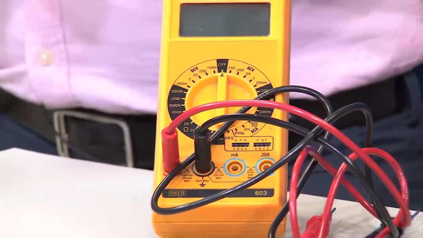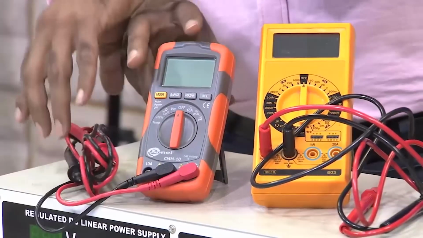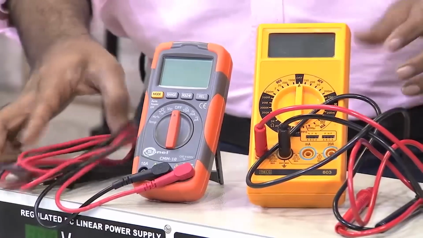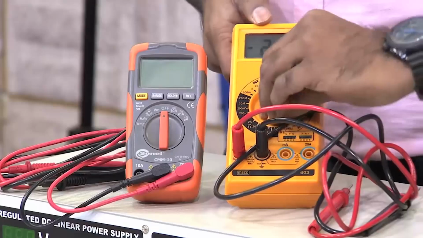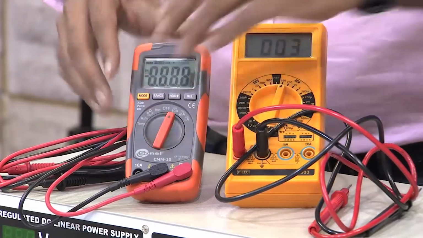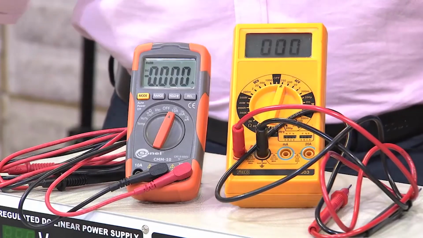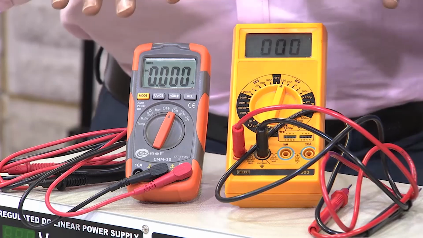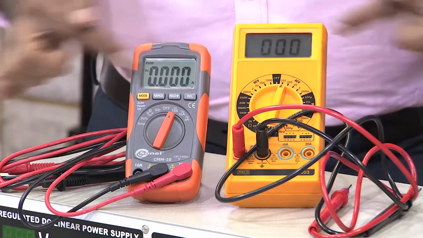Same way, this is also a multimeter, alright. Both are multimeters. If I turn it on, you will see some digits, right. Actually this is not connected, so it is showing 0, right. These digits are why it is a digital multimeter, right.